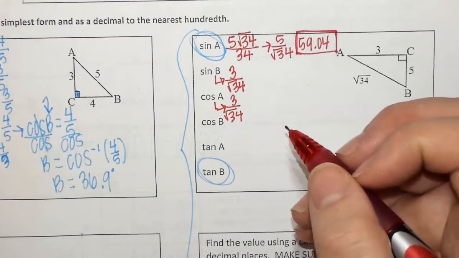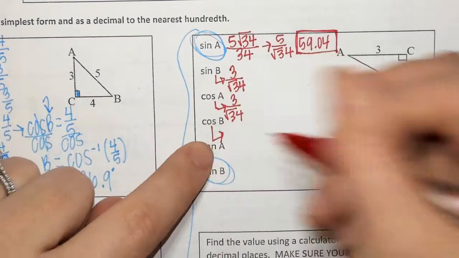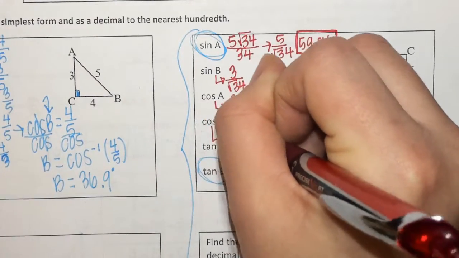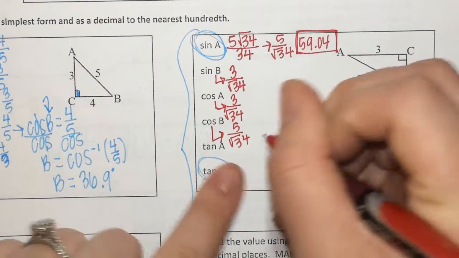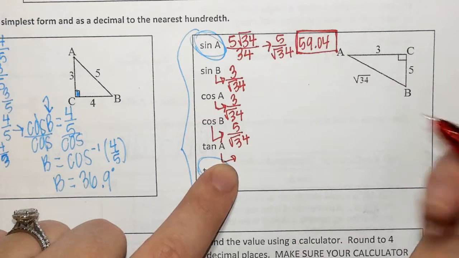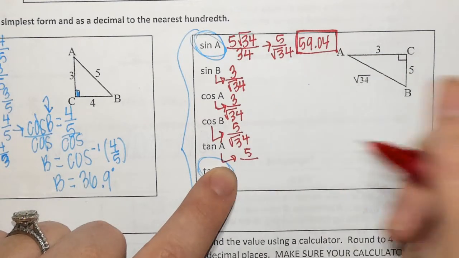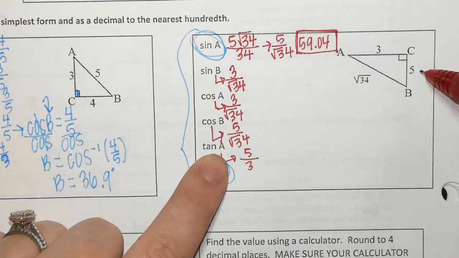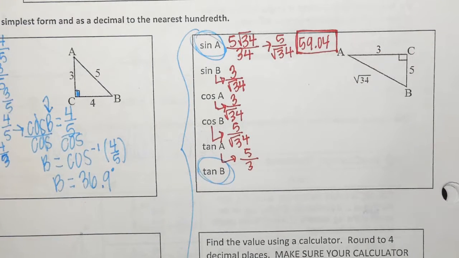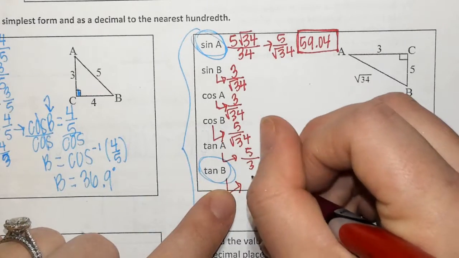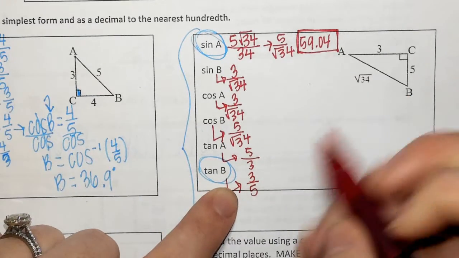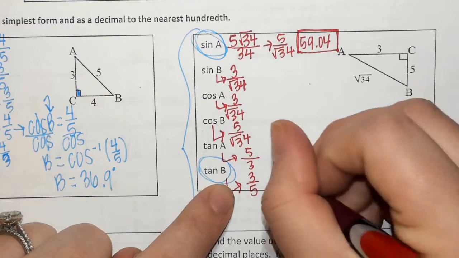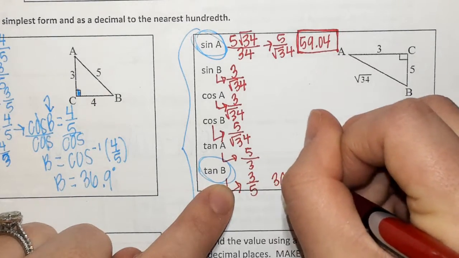Okay, cosine B. April, what was your ratio? 5. Okay. All right, y'all let me know if you see anything. Cesar, what'd you put for tangent of A? 5 over 3. Tangent of A, opposite over adjacent. Looks good. Tangent of B. Melody, what'd you put? 3 over 5. Did anybody solve for tangent of B? What'd you get, Melody? 30.9? Marshall, is that what you got?